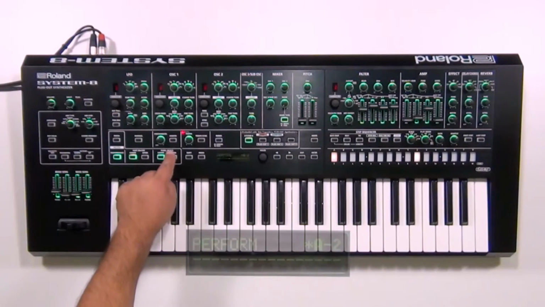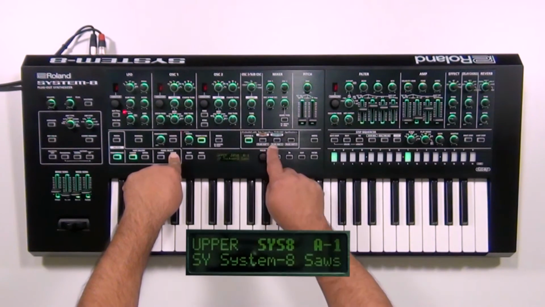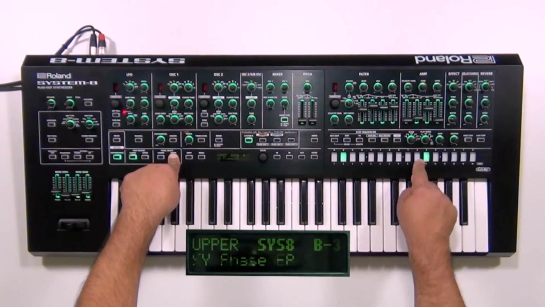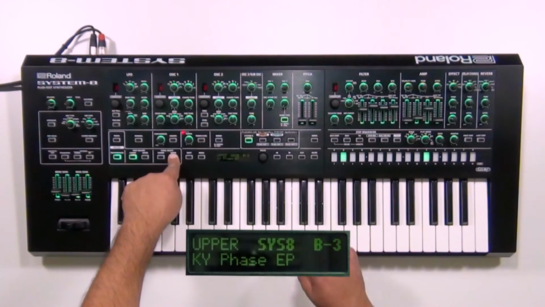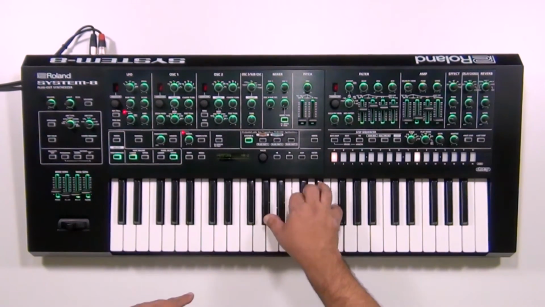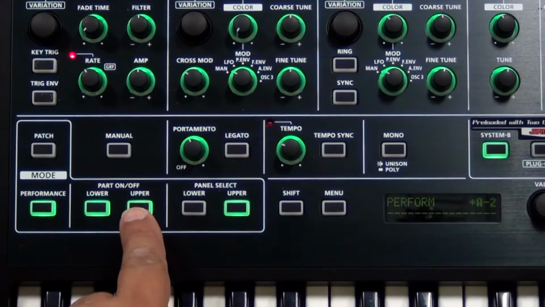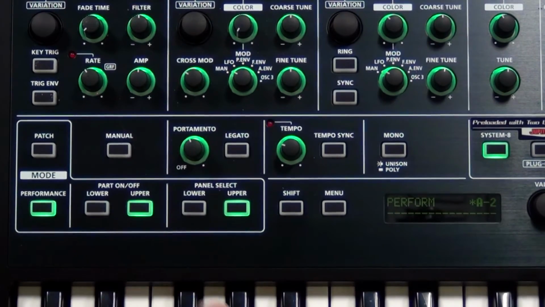So now let's choose an upper sound for our performance. I'm going to press and hold the upper button, and notice the System-8 lets me choose any of the engines that I want to use. I'm going to stay in the System-8 engine, and I'm going to choose bank B3, which happens to be a keyboard phase EP. Sounds something like this. Oh, I can't hear it. Remember, I have to turn the part on or off, upper. So I just turned on the lower and I turned the upper on.